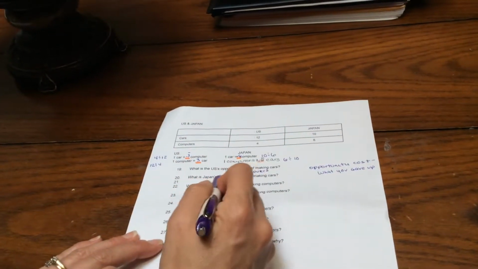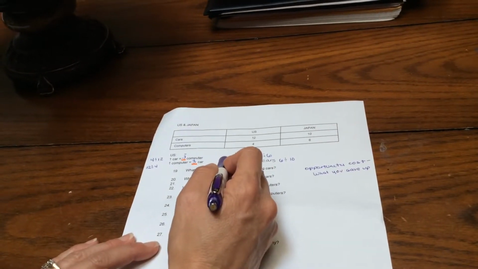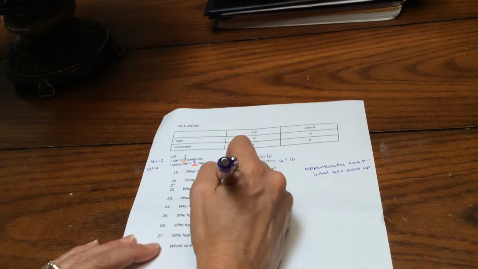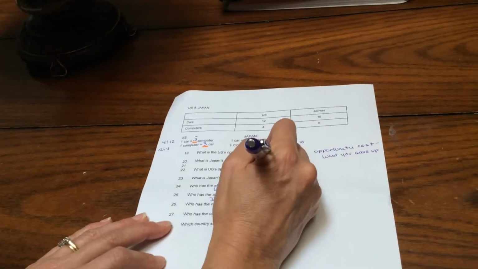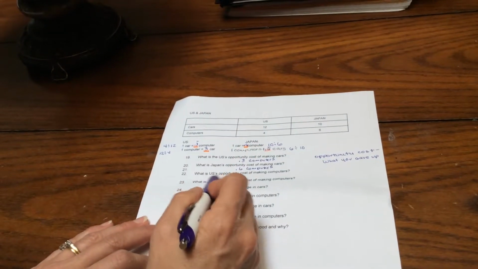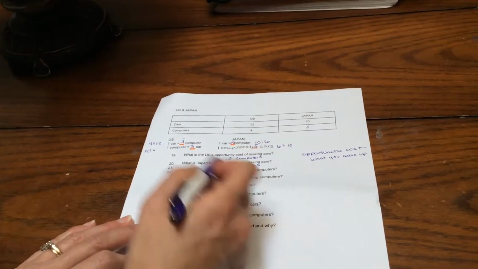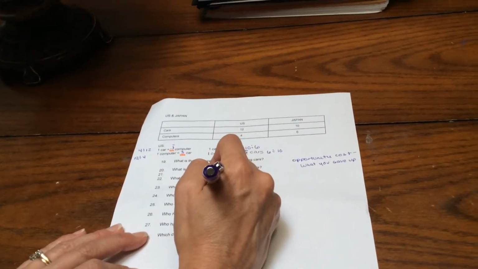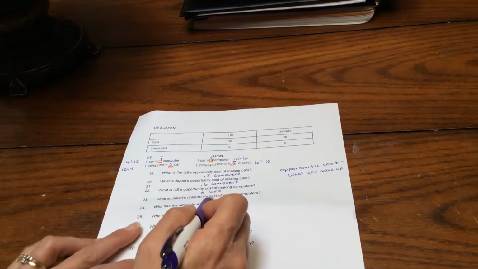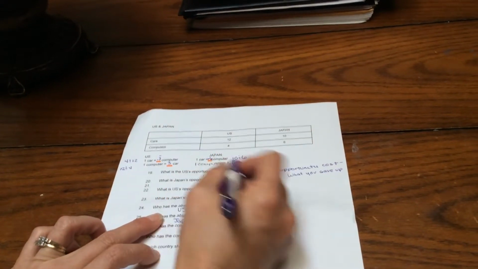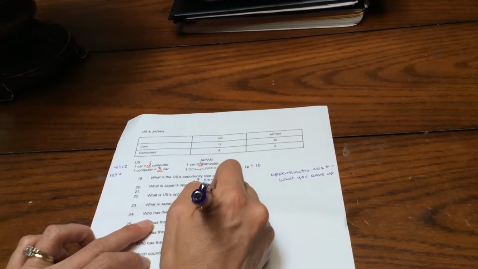What is Japan's opportunity cost of making cars? Well, to make 1 car, Japan gave up 0.6 computers. What is the US's opportunity cost of making computers? To make 1 computer, they gave up 3 cars. And Japan's opportunity cost of making computers? To make 1 computer, they gave up 1.6 cars.